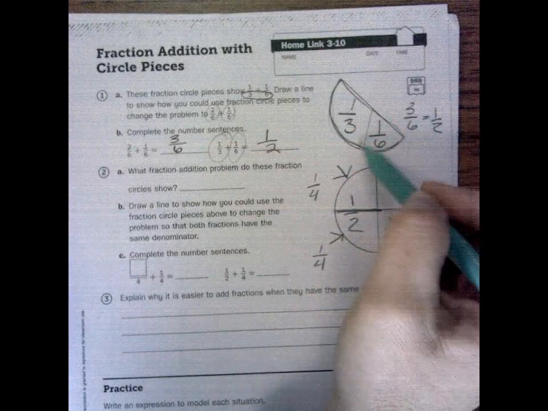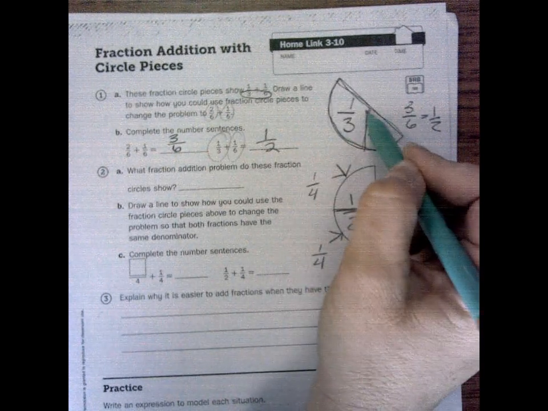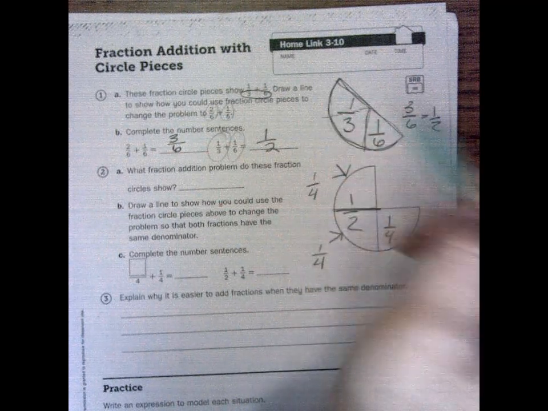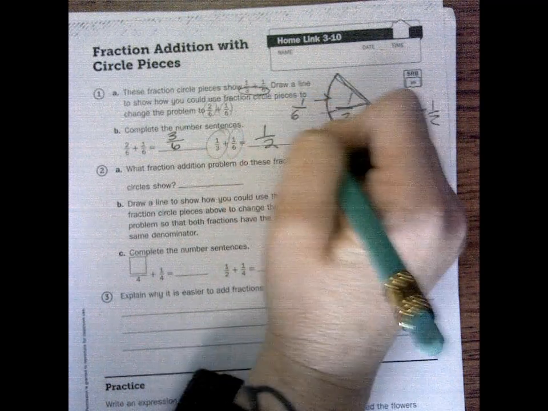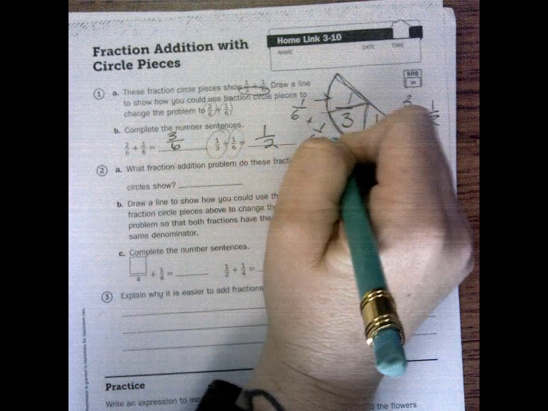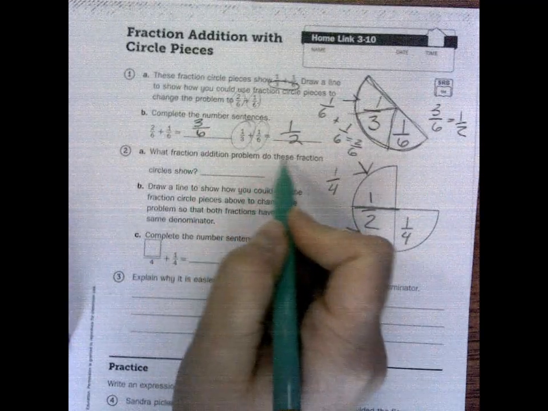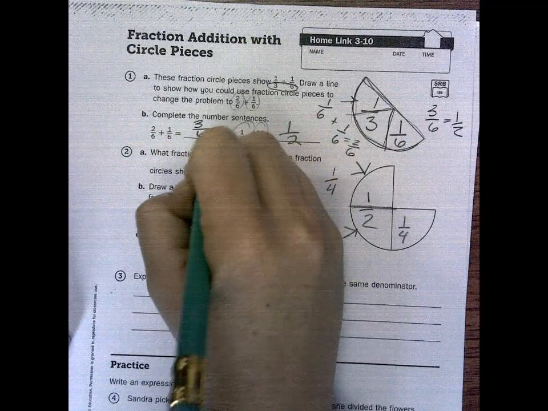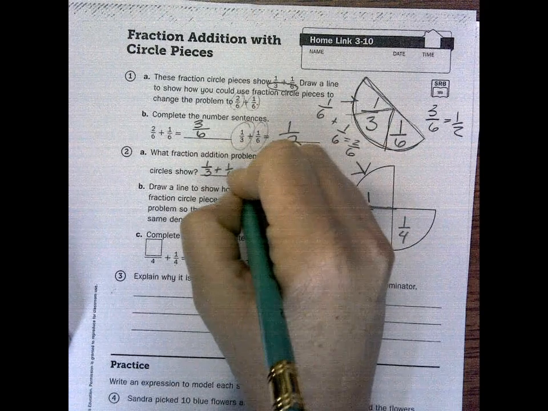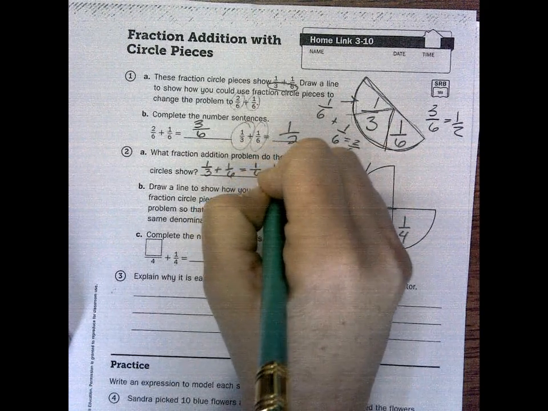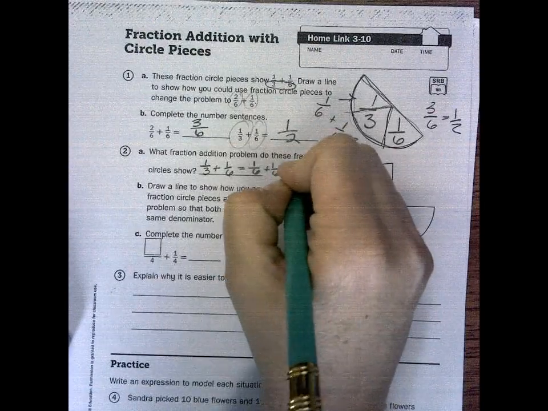Without a common denominator, when I think about this, I have my 1/6 piece, and then I have my 1/3 piece here. Together they make half because 1/3 is really 1/6 plus 1/6, so it's actually 2/6, and you can see that there. So what fraction addition problem do these fraction circles show? This shows 1/3 plus 1/6, but it also shows 1/6 plus 1/6 plus 1/6.